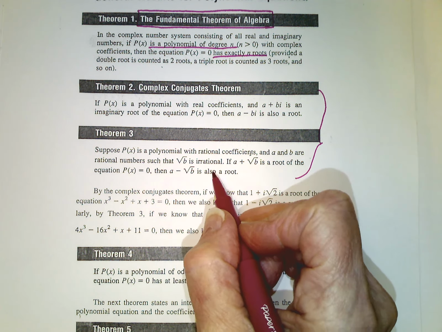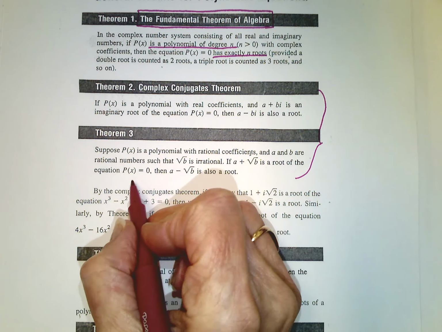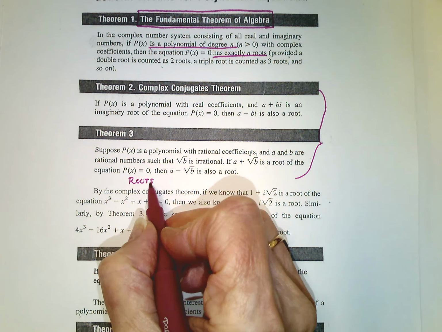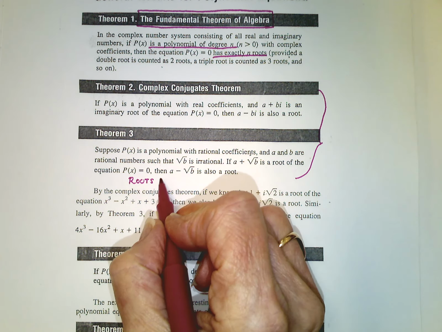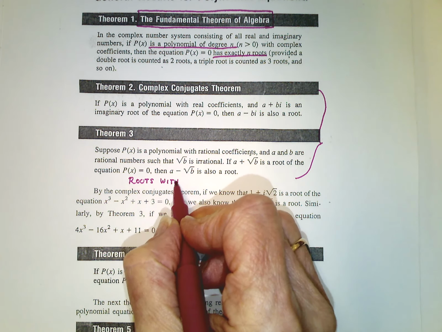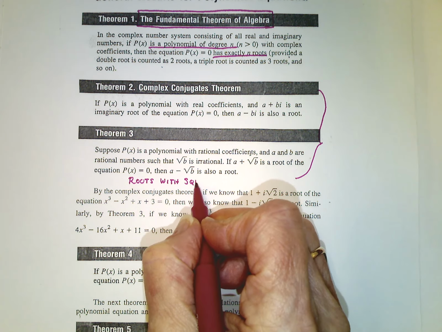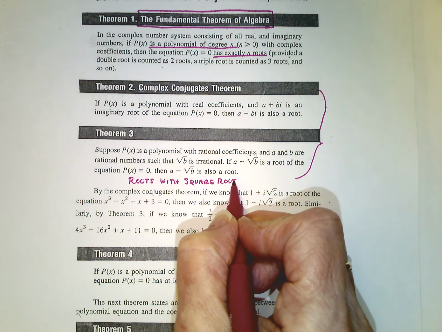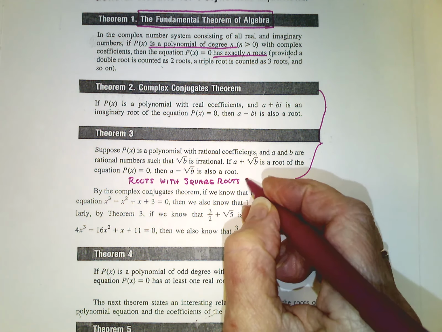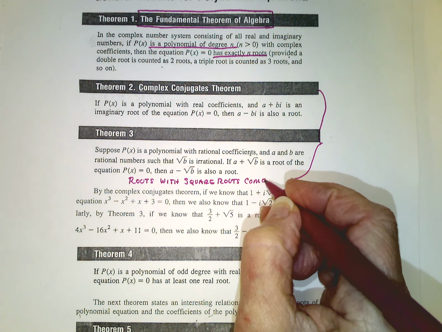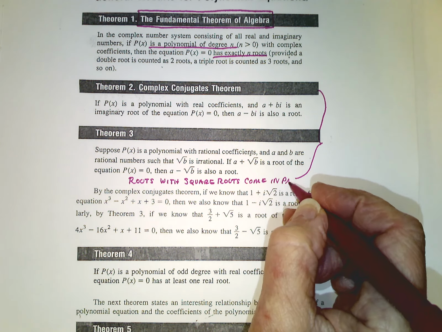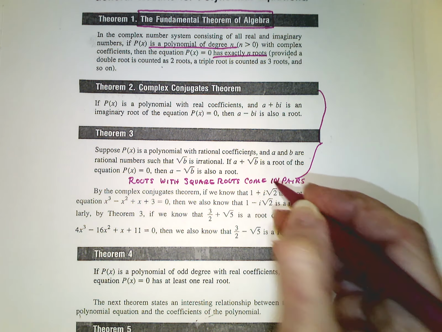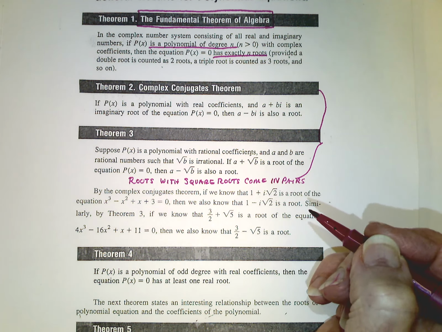They come in pairs. So roots with radicals come in pairs. I should say roots with square roots. Come in pairs. And that's why we had to subtract 2 when we were doing the rule of signs stuff.